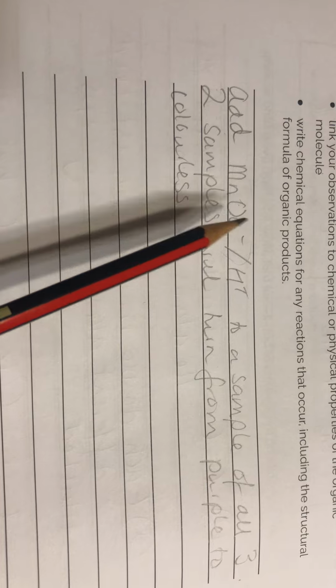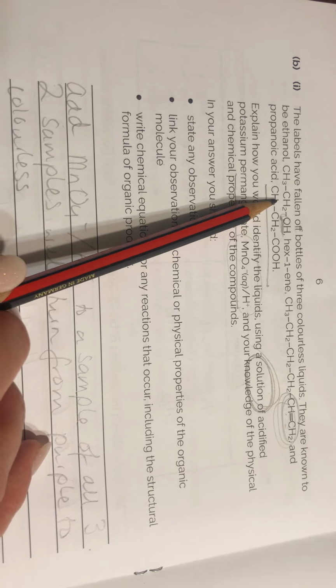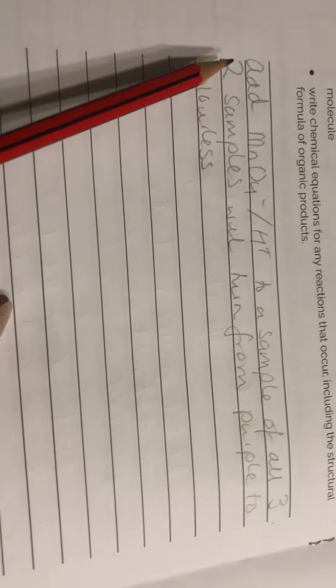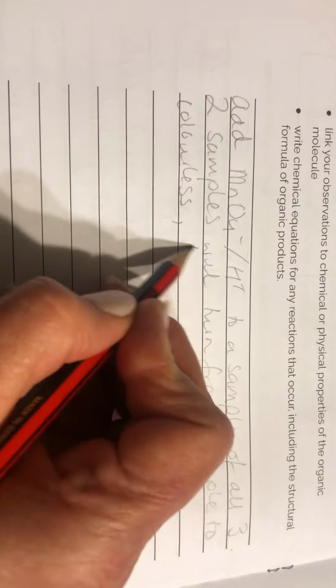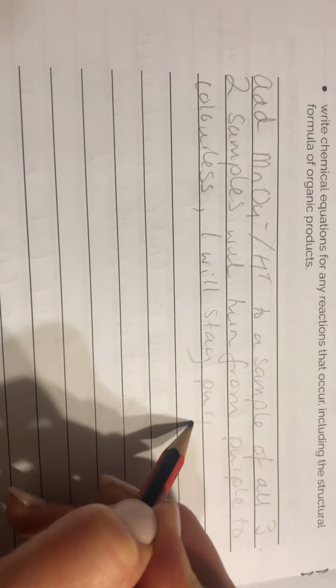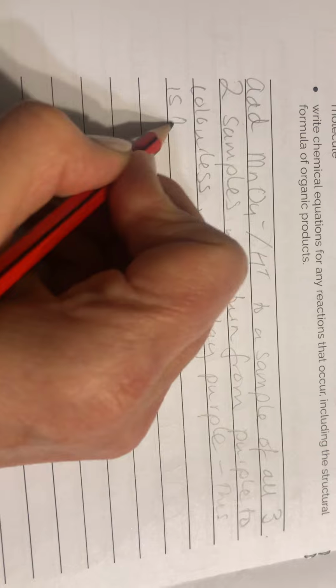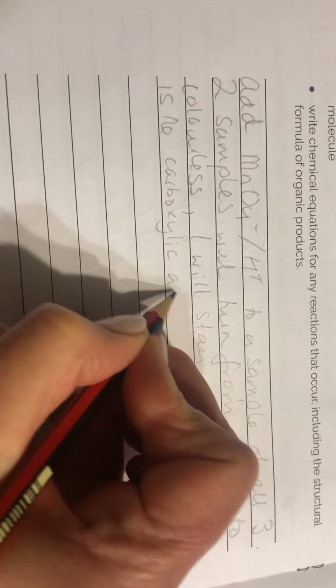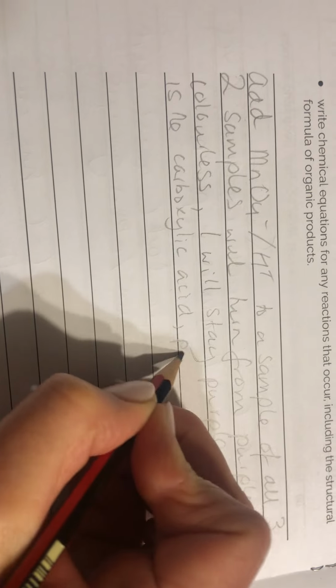What you want to know is once you've put that purple stuff in, does it react with this to go to colourless or does it not react with it to stay purple? Right, so we've got 2 samples will turn from purple to colourless. 1 will stay purple. And we're going to say that this is the carboxylic acid. So that's a negative reaction. It's actually propanoic acid, so I'll name that.